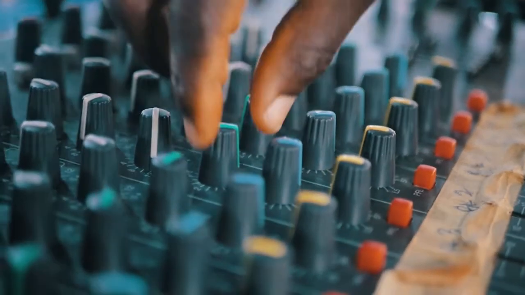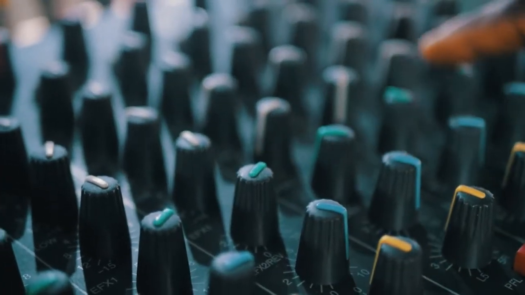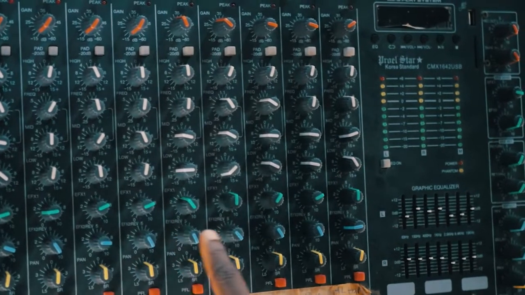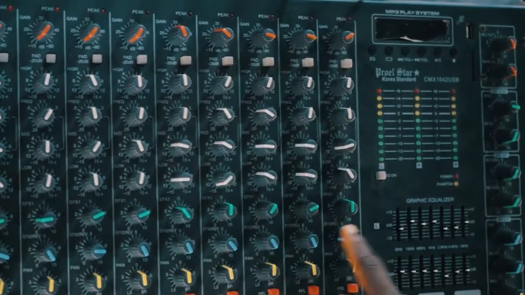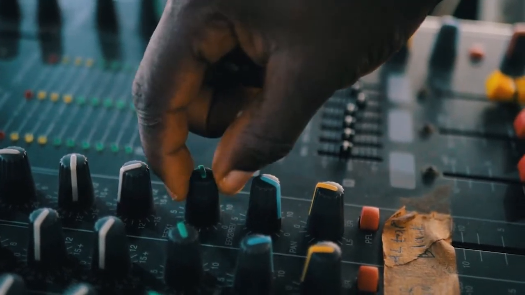On this particular mixer, there are two auxiliary outputs. The first one on top controls the first auxiliary, and the second one below controls the second auxiliary output. So each of these channels has a control for each of the auxiliary outputs. These controls are volume controls, that is, they determine the level at which the signal is sent to the monitor output.